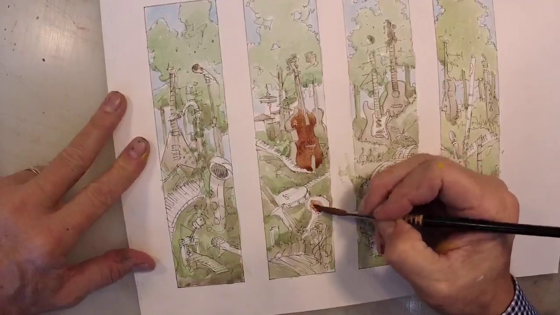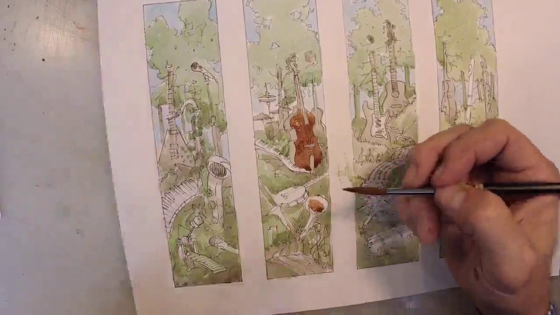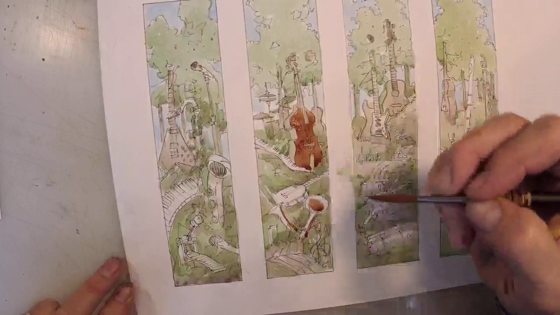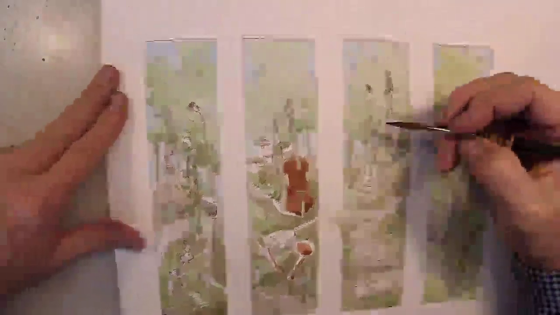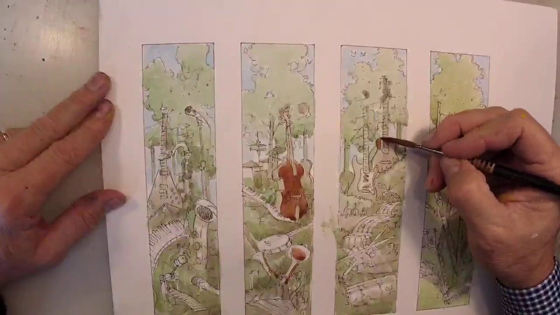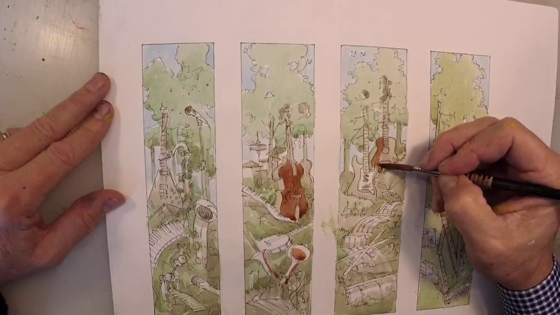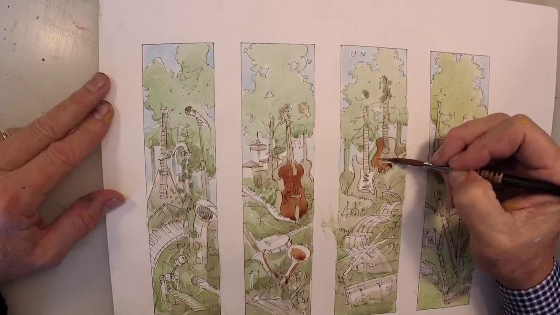This is a bad drawing right here. This is supposed to be a trumpet sort of pointing up and a trombone pointing up. I didn't worry about trying to render that very carefully, and now thinking maybe I should have rendered it more carefully than I did.